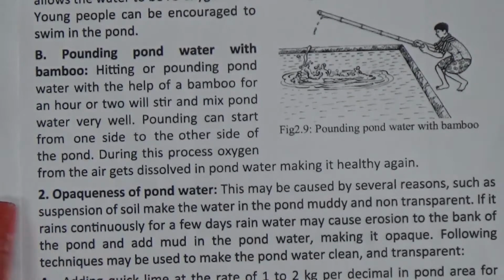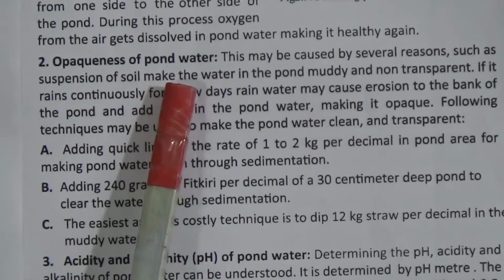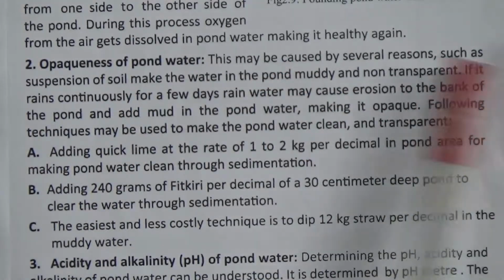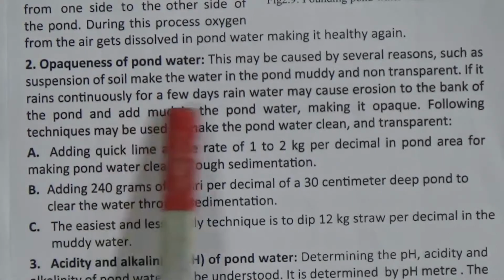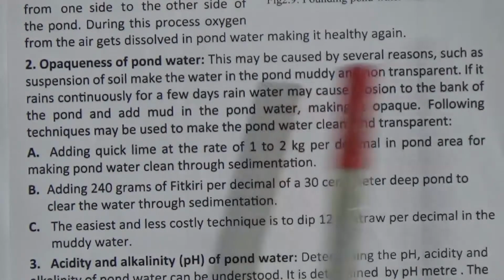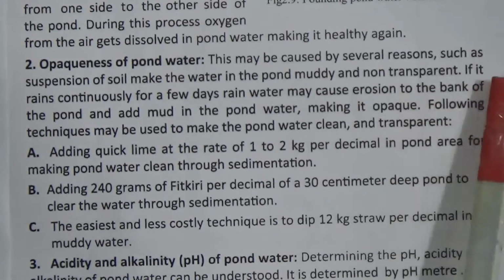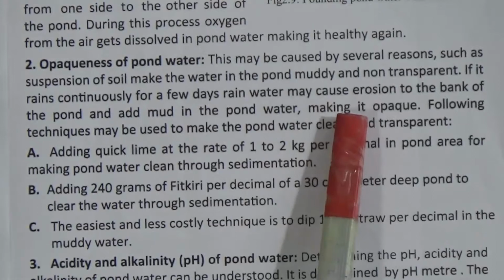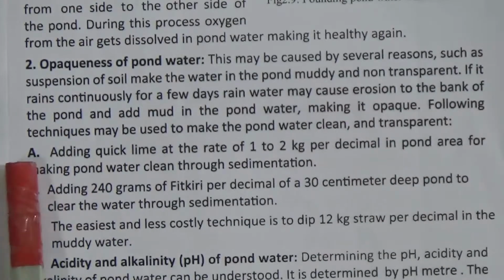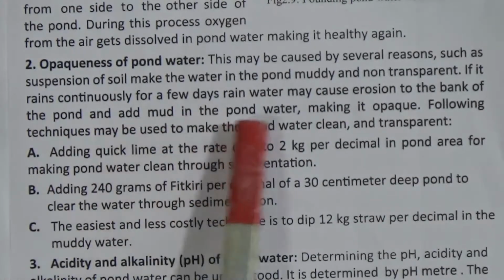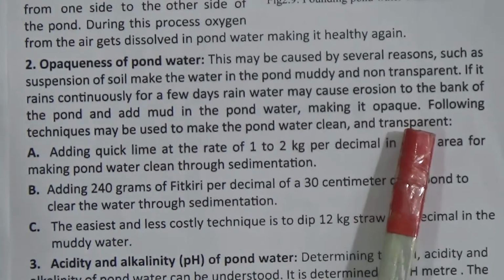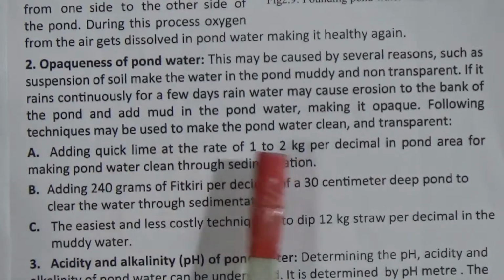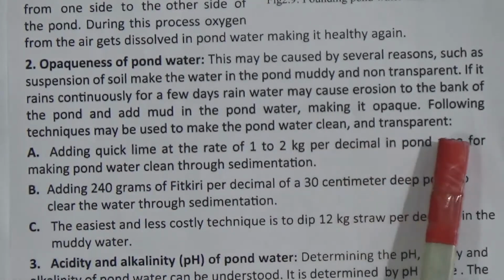Now we will come to number 2, opaqueness of pond water. This may be caused by several reasons such as suspension of soil that makes the water in the pond muddy and non-transparent. If it rains continuously for a few days, rainwater may cause erosion to the bank of the pond and add mud in the pond water, making it opaque. The following techniques may be used to make the pond water clean and transparent.